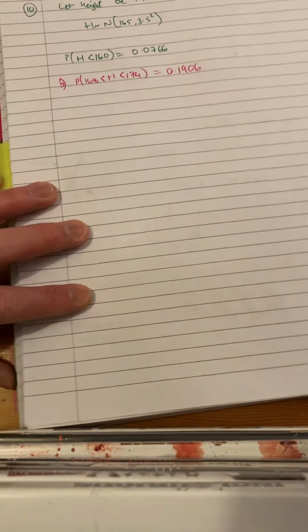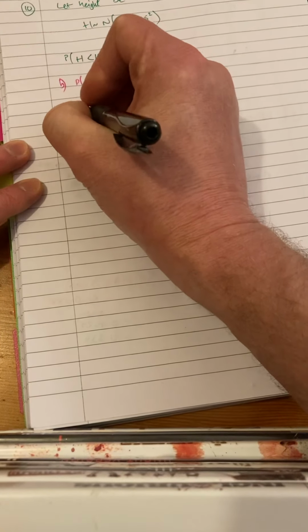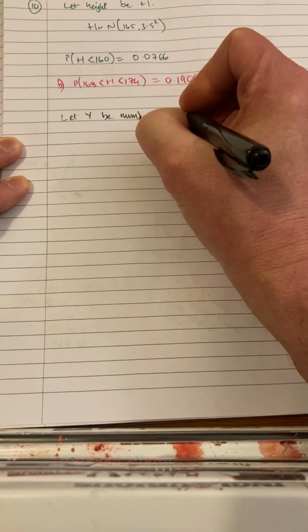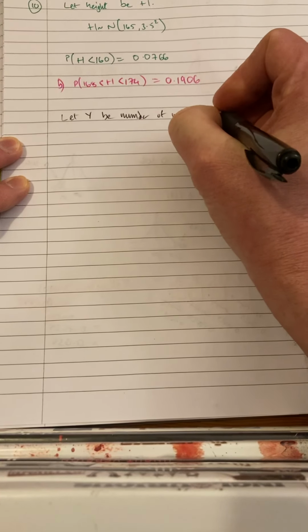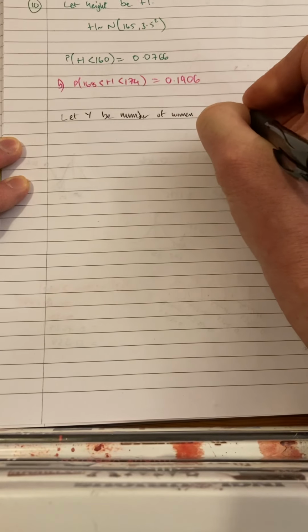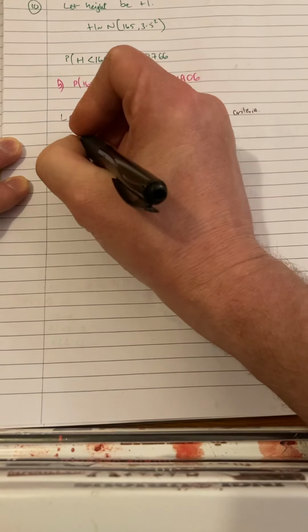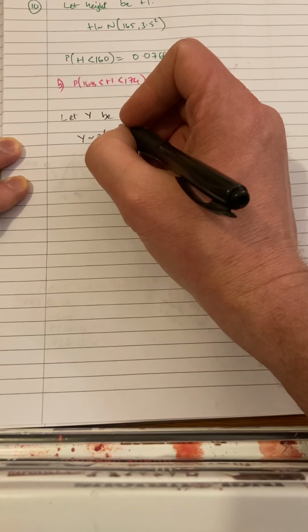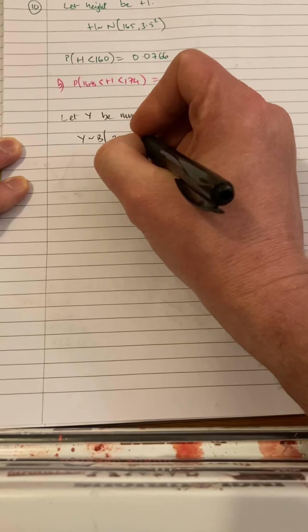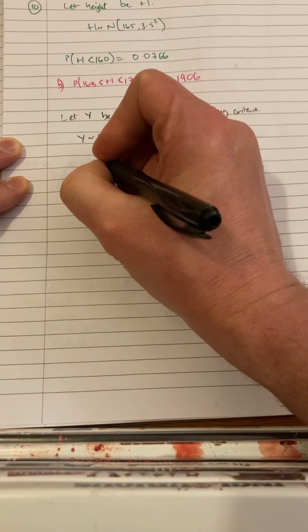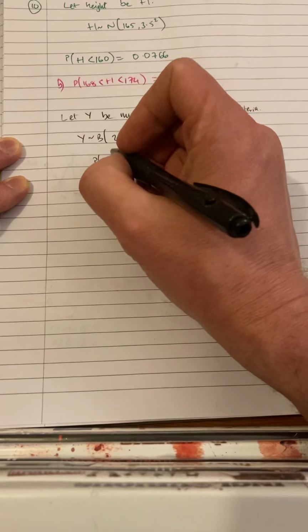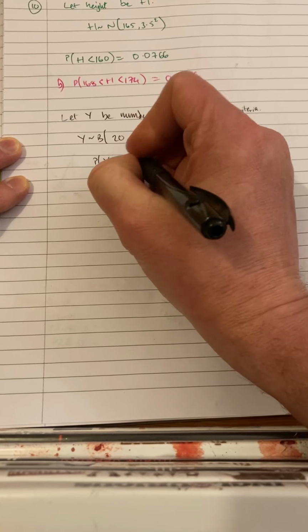So let Y be the number of women meeting the criteria. Then Y is binomial with parameters 20, because he's picked 20 women, and 0.1906. And then what do I want? It says at least 5, so the probability Y is greater than or equal to 5.